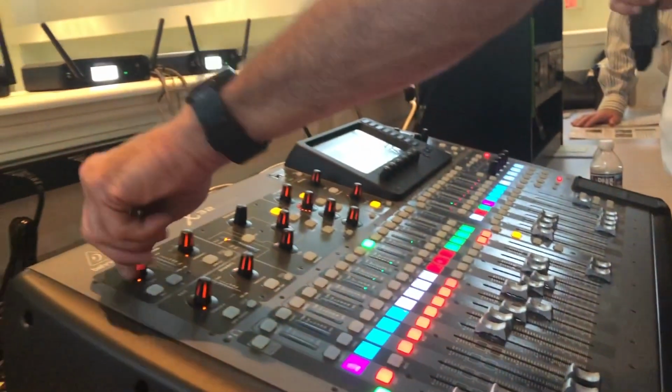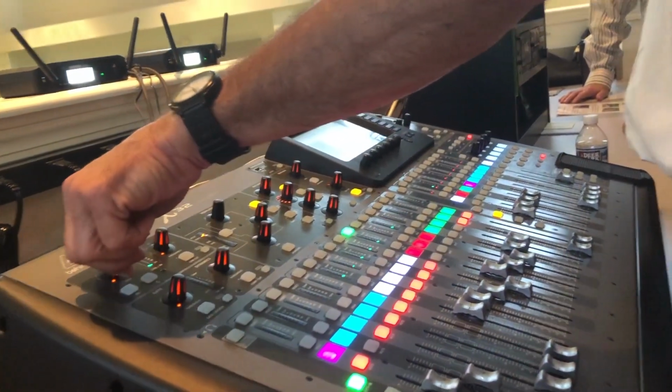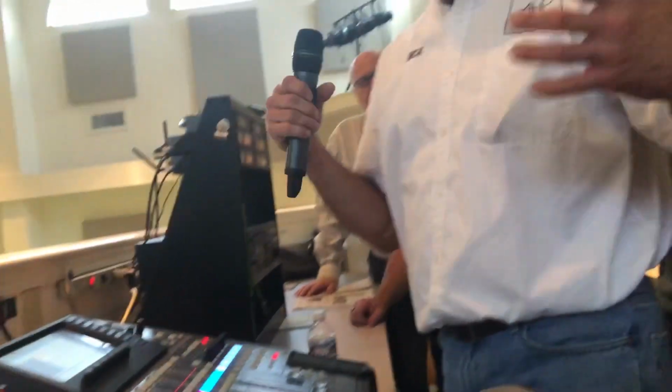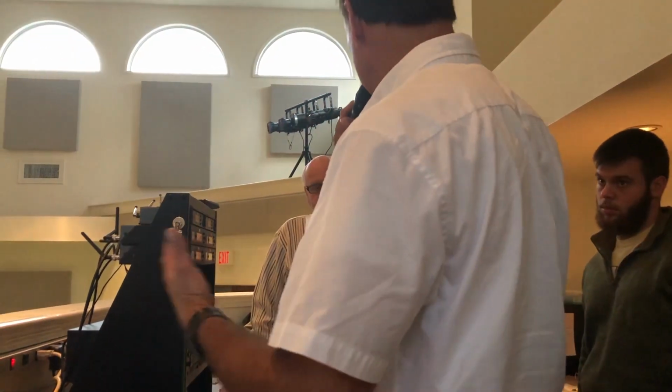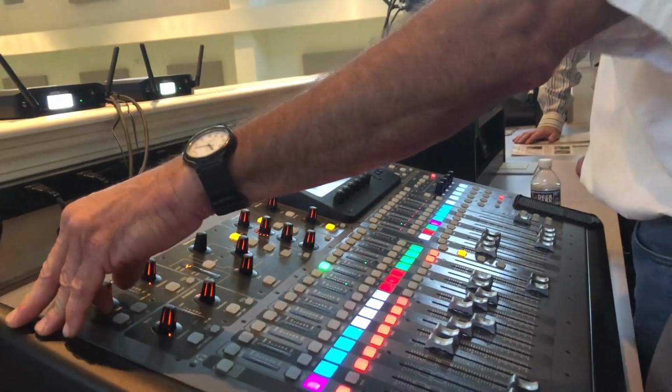Then I turn it completely left so it's off, and then I'm going to talk in the mic because, again, every person that talks on the mic, some talk like this, some talk like this, and some talk in the middle. So you have to do it with the person that's actually going to be singing on the mic.